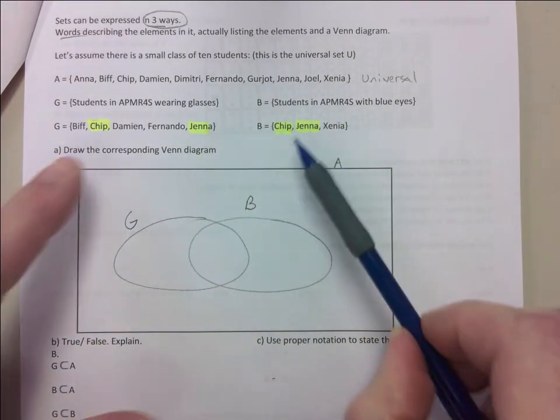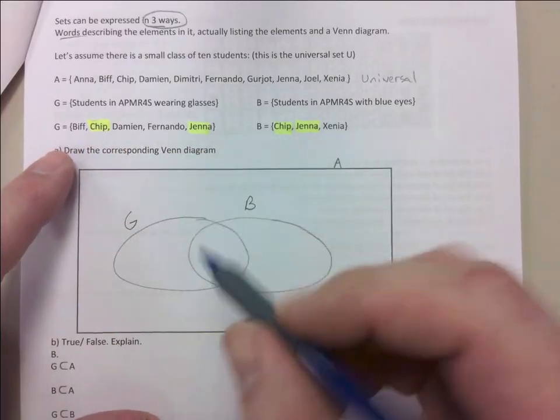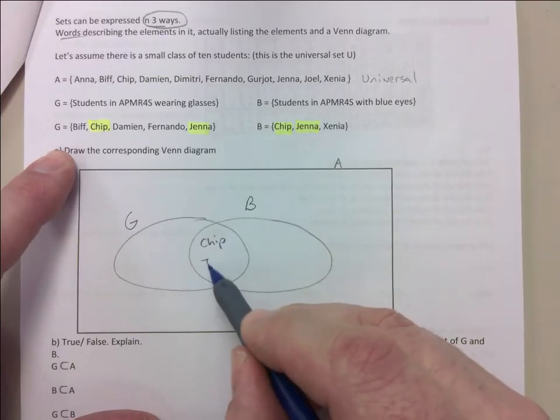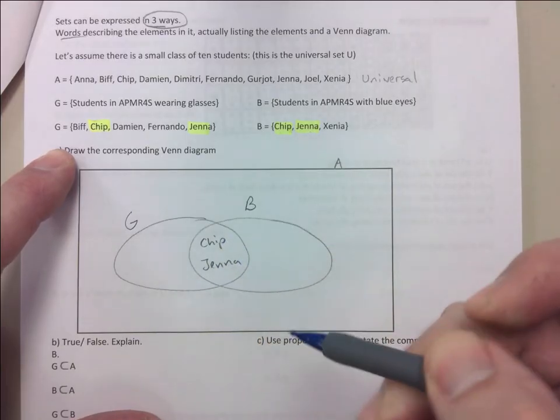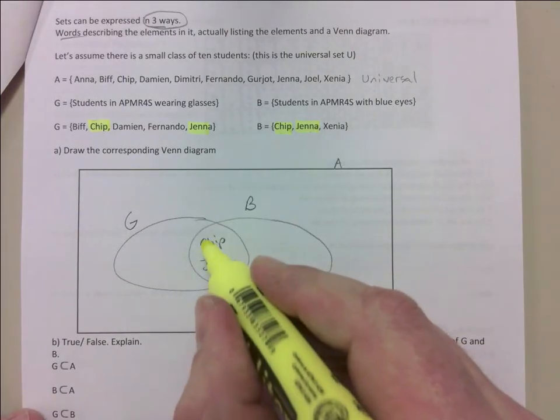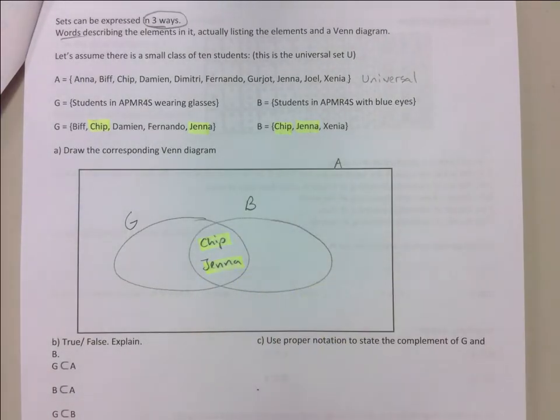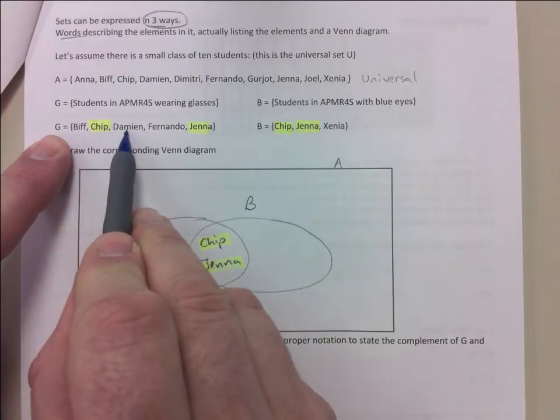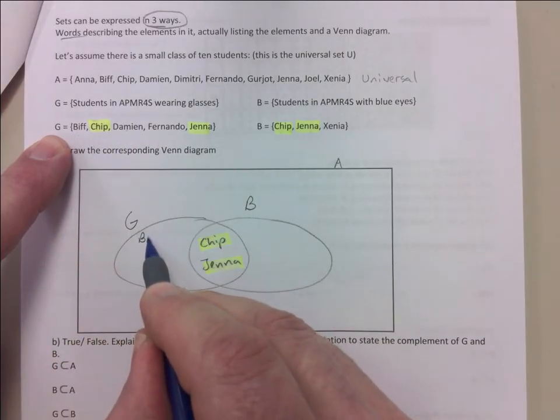So those two are shared. So I'm going to put that down here. Chip and Jenna. Okay, these are the ones that are shared, therefore these sets are joint. Okay, and now I fill in what's left. So Biff, Damien, Fernando.